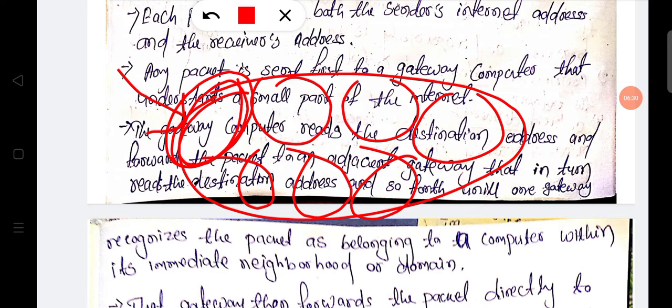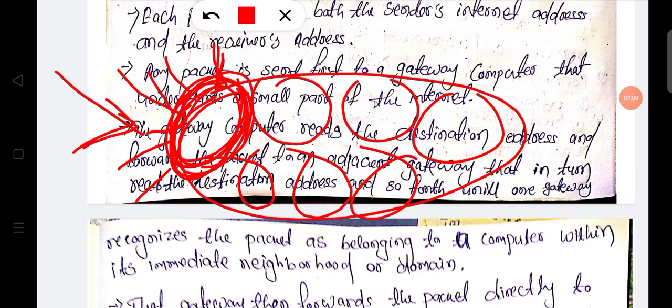If it finds the destination address in its periphery, it sends the message there. Let's say this is the gateway, and lots more computers are connected to it. If the message's destination address matches a computer belonging to its gateway, then it transfers the message to the destination computer directly.